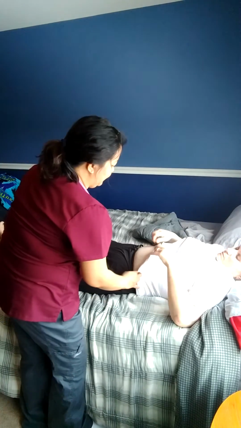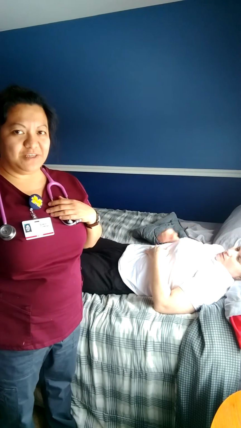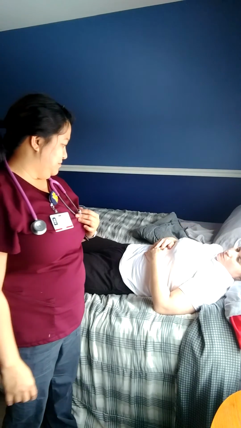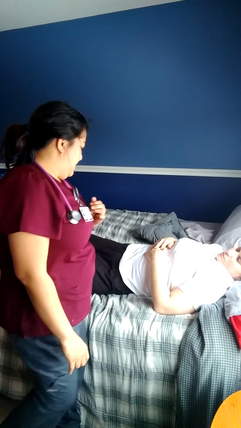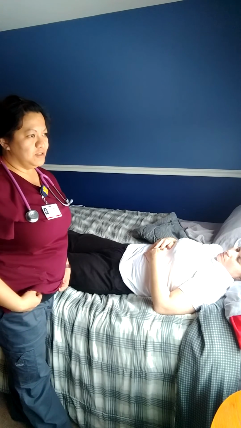Okay, so I did not see any heaves or lifts when checking her apical pulse. Okay, so now I'm gonna check her pulses on her upper extremities and lower extremities.